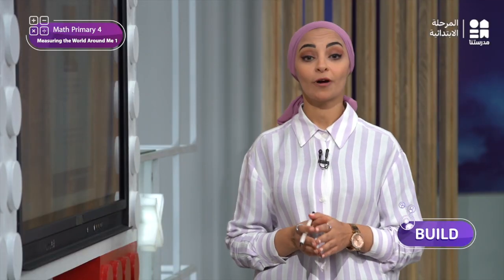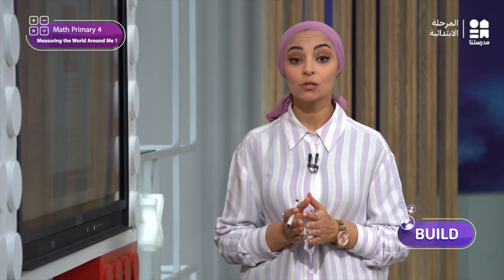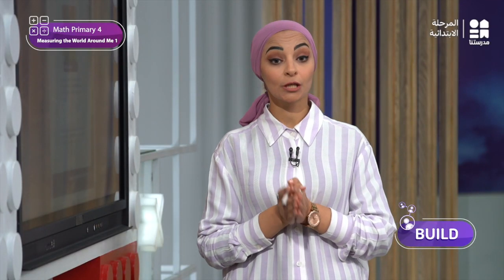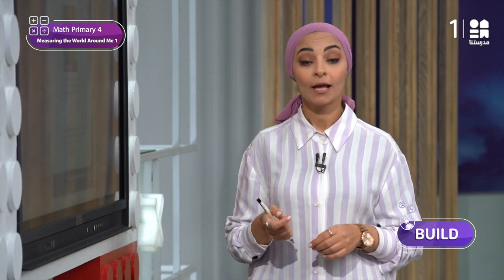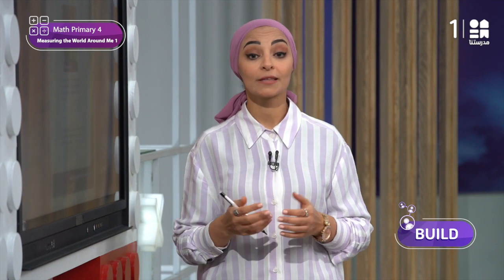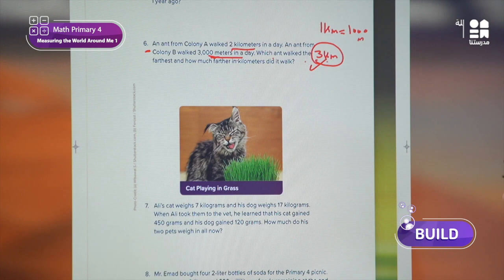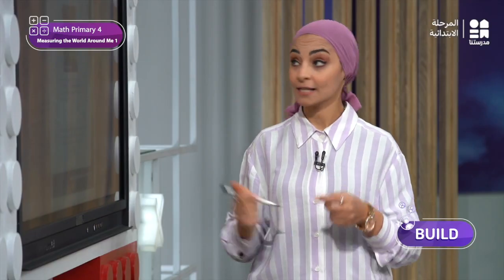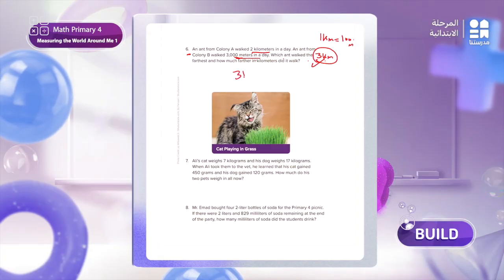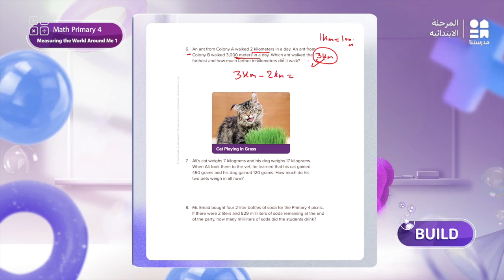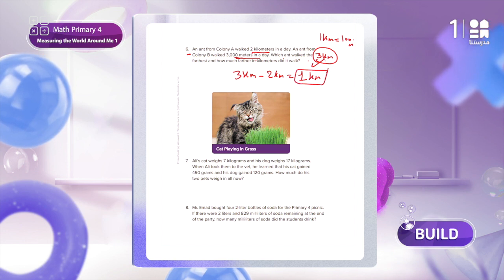طيب دلوقتي بقى to find how much further which is one of the operation clues and it means that operation clues اللي هي الكي بتاعنا الكيوردز it means that we should subtract the two distances. لازم أعمل minus عشان أعرف how much further. خلاص هعمل مين minus مين؟ yes هعمل ال 3 kilometers اللي أنا جبتها minus 2 kilometers. 3 minus 2 of course equals 1 kilometer and this is my solution.